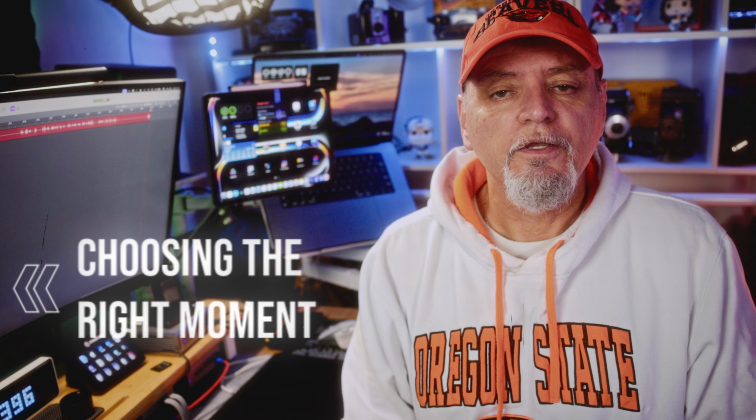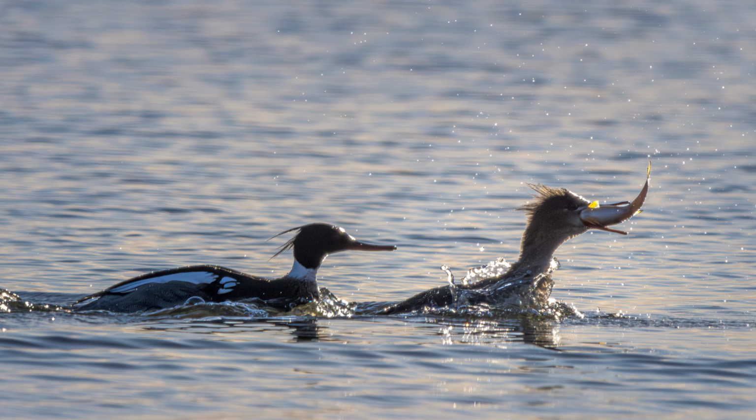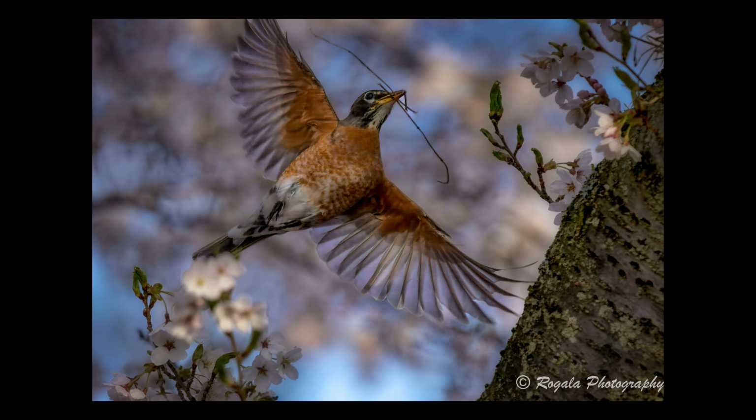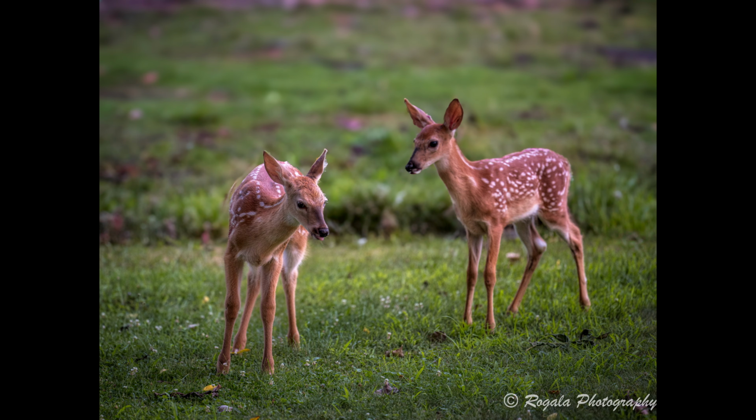Number 4, choosing the right moment to capture your photo. Timing is everything. Sometimes the right moment is when the light hits just right, or when your subject is in the perfect position. Being patient and observant can make all the difference. Wait for that decisive moment when all the elements come together to enhance your focal point.